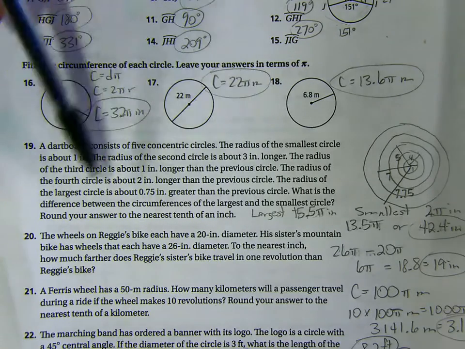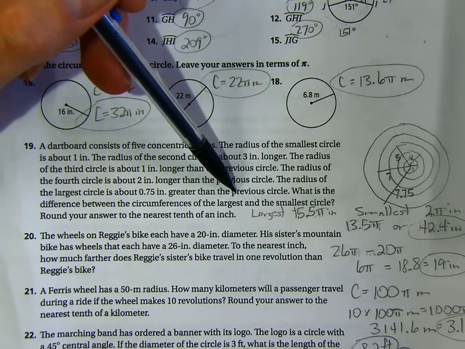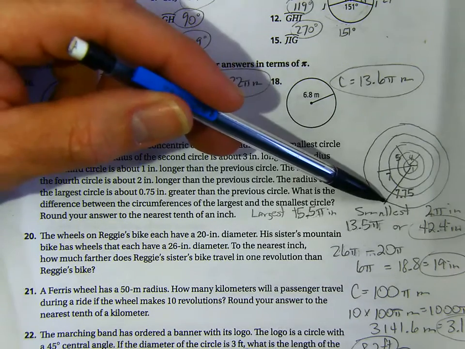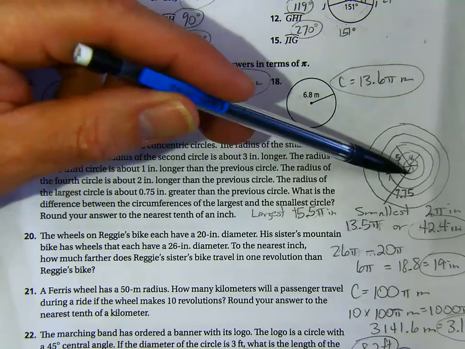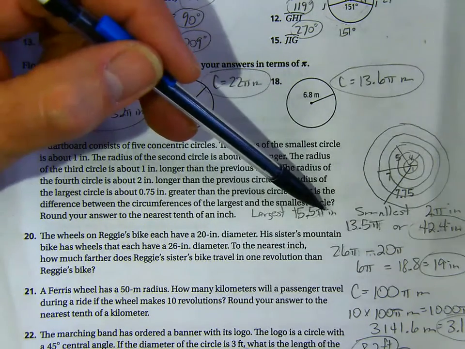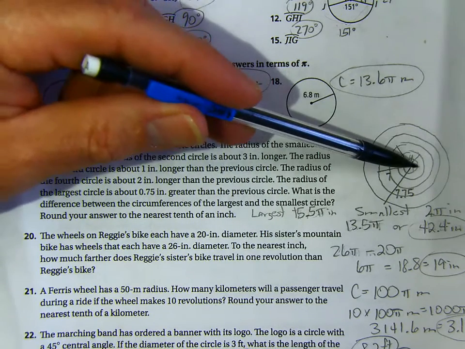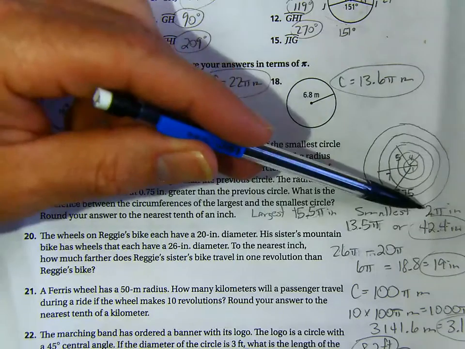It says, what is the difference between the circumference of the largest? The circumference of the largest, if its radius is 7.75, then the diameter would be 15.5, so 15.5 pi. And the smallest was just 1 inch for a radius, so 2 inches would be 2 pi.